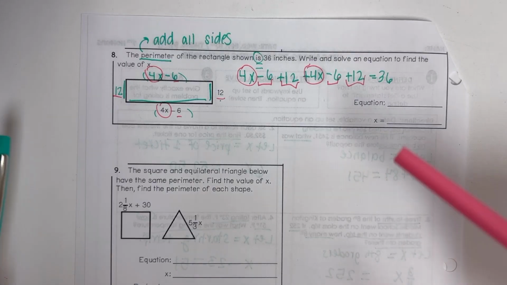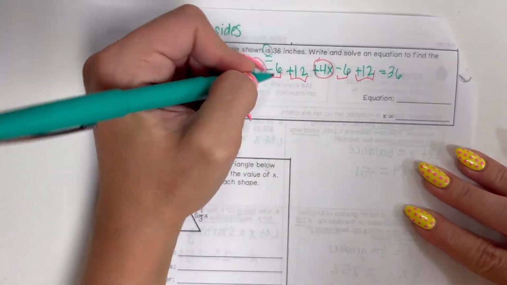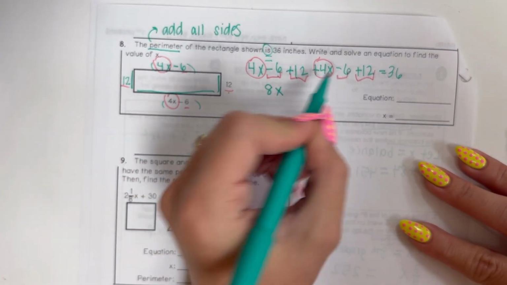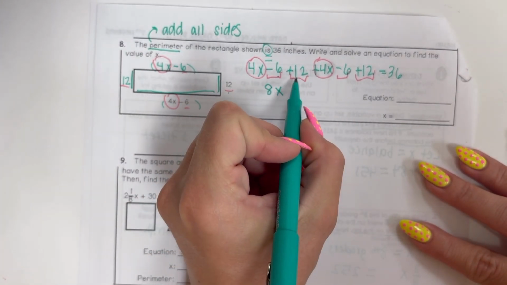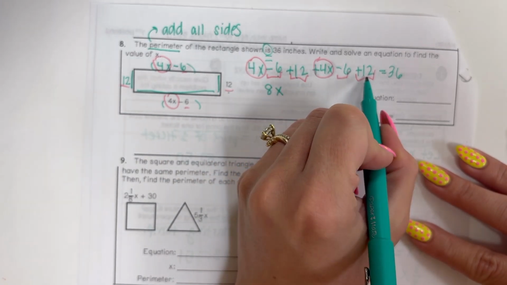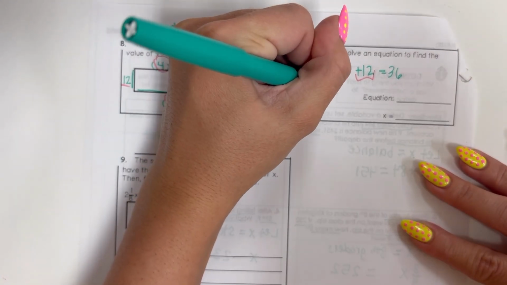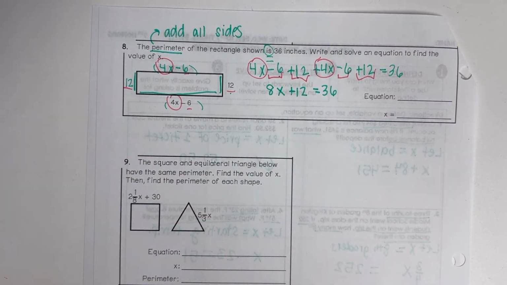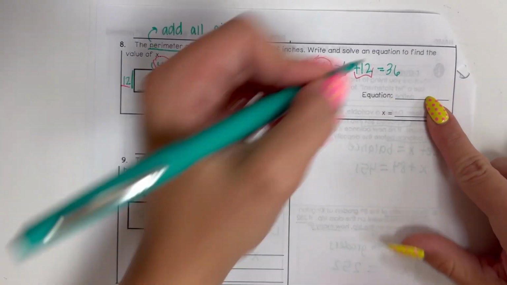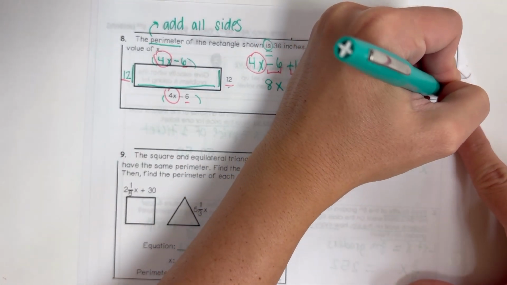But regardless, whether you simplify this or you do some mental math, the 4x and 4x is 8x. And when you add up all these constants, negative 6 plus 12 is 6, minus 6 is 0, plus 12 is 12. So 8x plus 12 equals 36. That's the simplified form of it. So that will fit in my blank. So I'm gonna say that's the equation, 8x plus 12 equals 36.